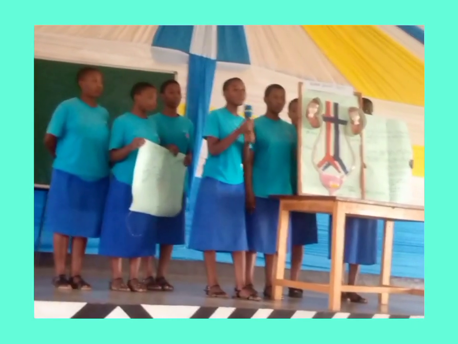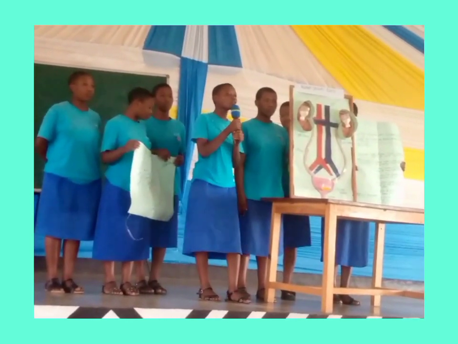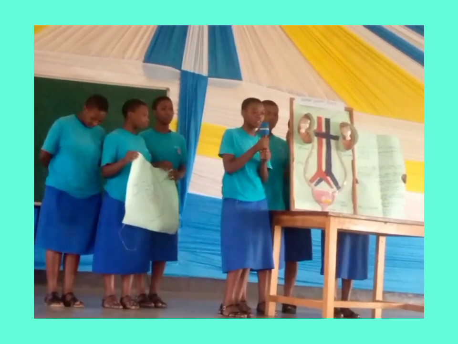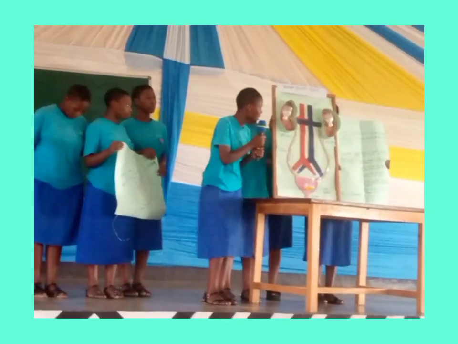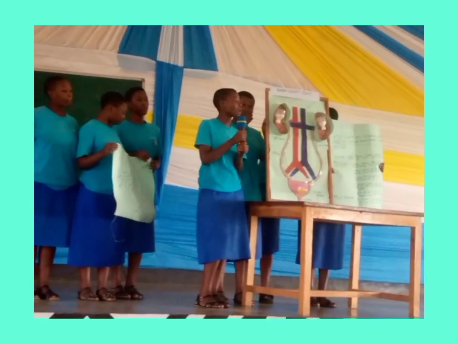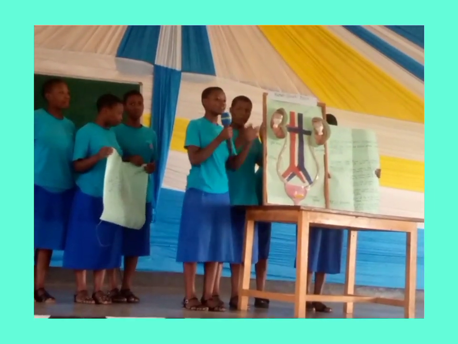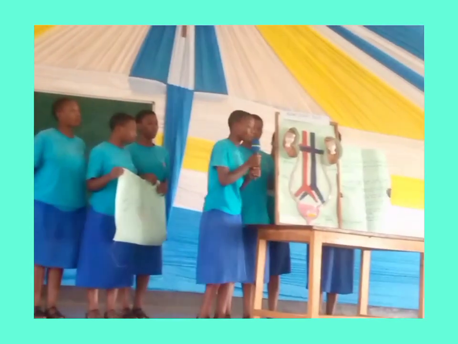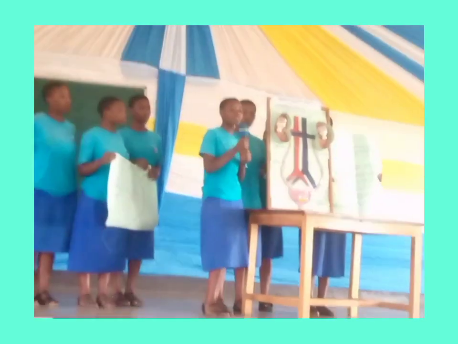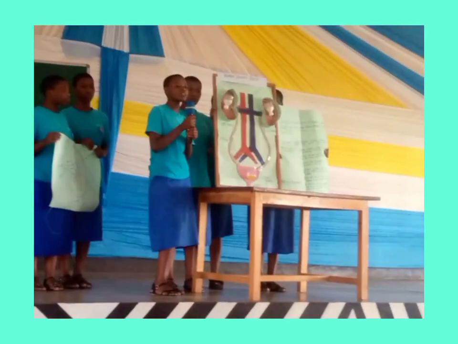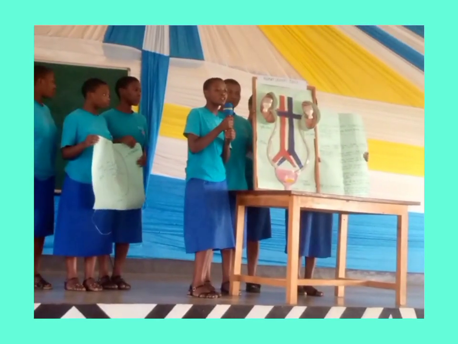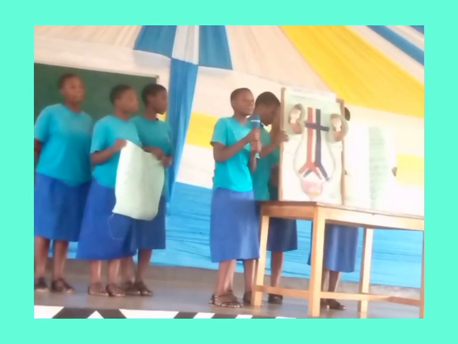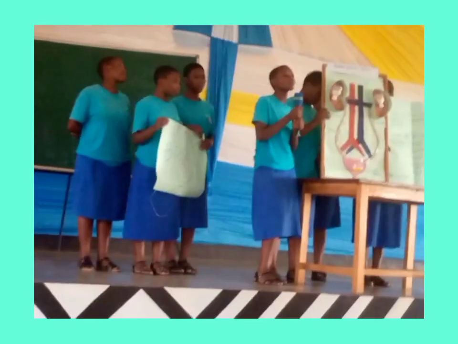This is why I encourage everyone to take care of their urinary system, especially the kidney, because the kidney plays a role in the excretion of waste like urea, and it also helps us regulate osmotic pressure. I encourage everyone to protect their kidneys, especially by drinking much water.